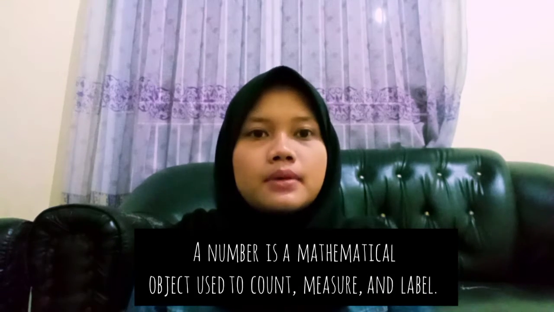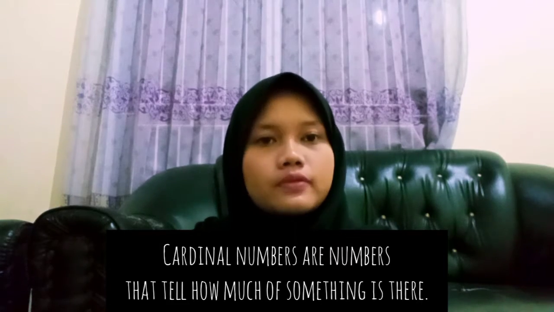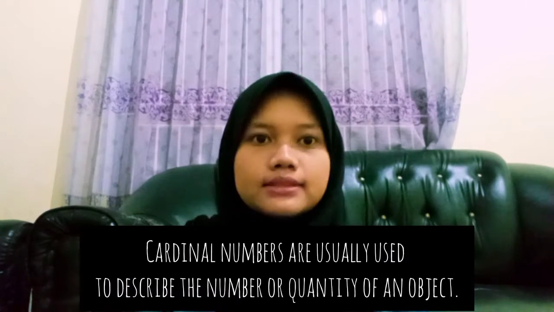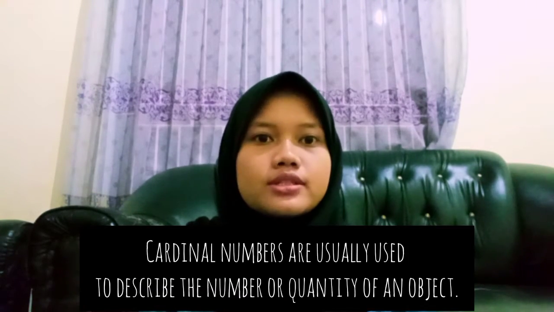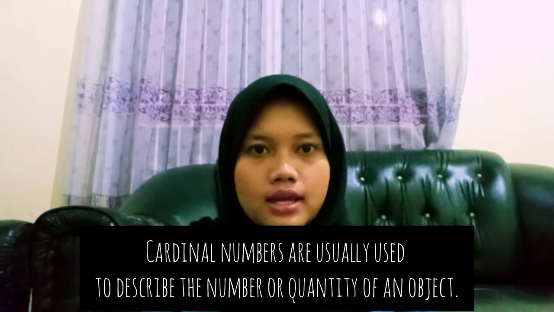According to Wikipedia, a number is a mathematical object used to count, measure, and label. Cardinal numbers. Cardinal numbers are numbers that tell how much of something there is. Cardinal numbers are usually used to describe the number or quantity of an object.